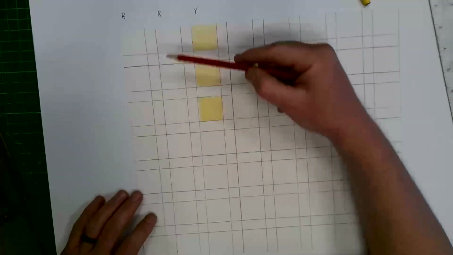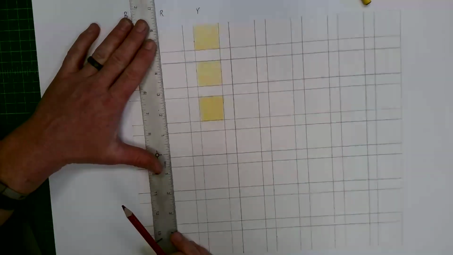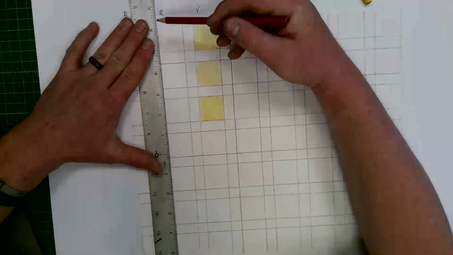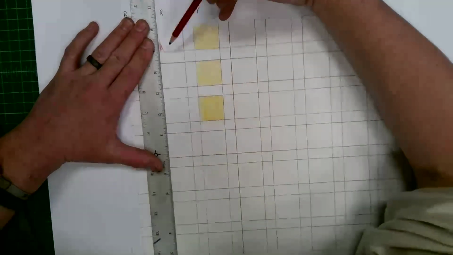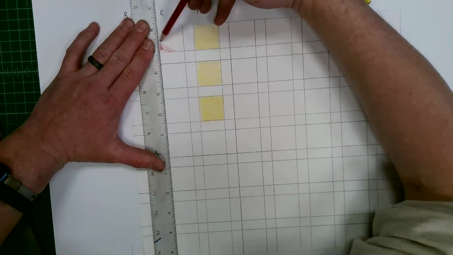Use this carmine red here. Another good way to do this, kind of speeds things up: use your ruler as a block. It'll give you nice clean edges that way.